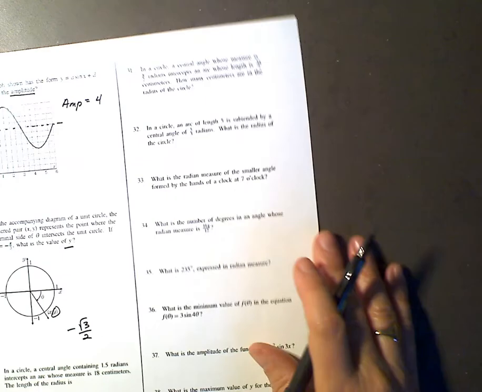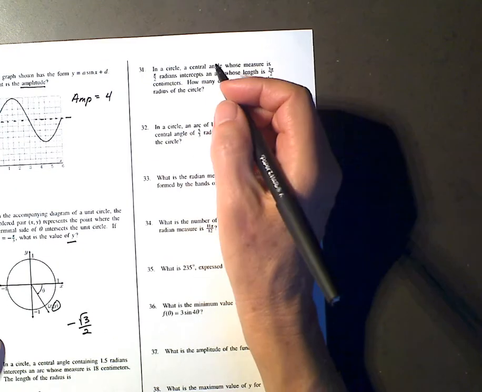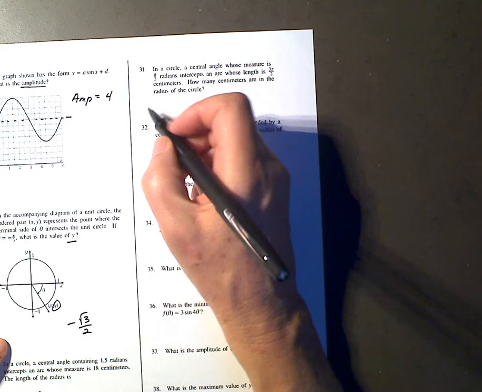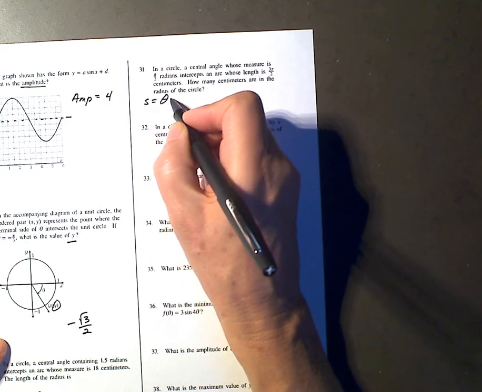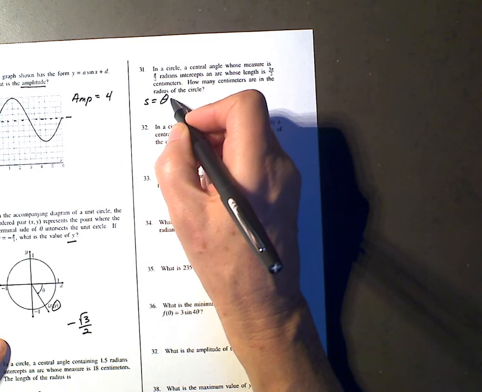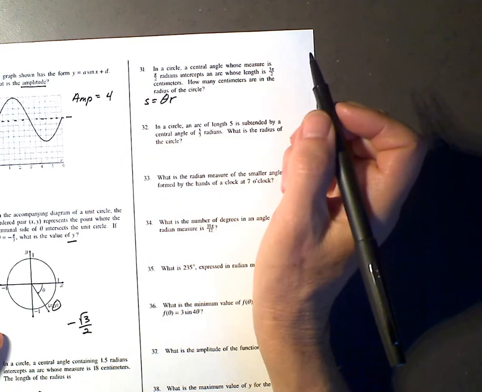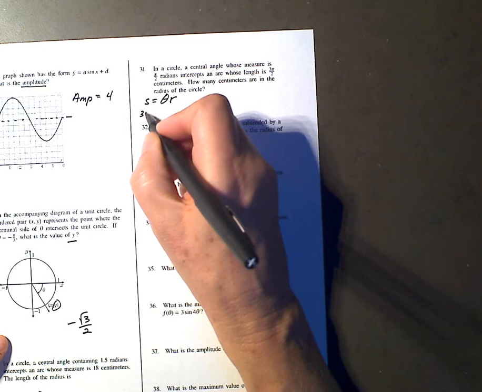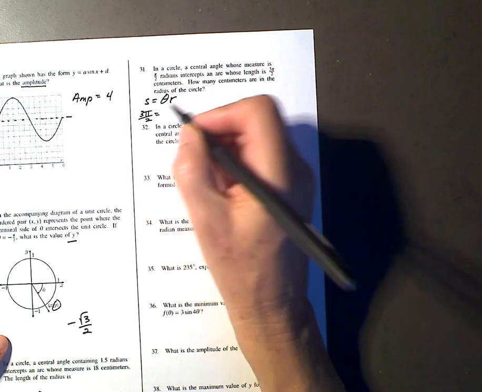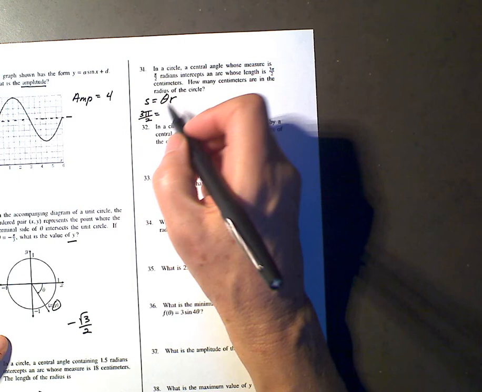Okay, number 31, again, we've got an intercepted arc. So we're using that the arc length is the measure of the central angle times the radius. And so the arc length is 3 pi over 2, and the central angle is pi over 2. That's given here.